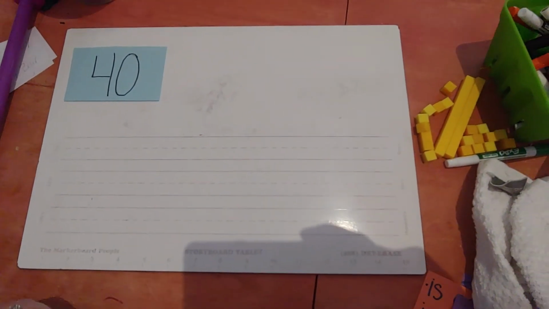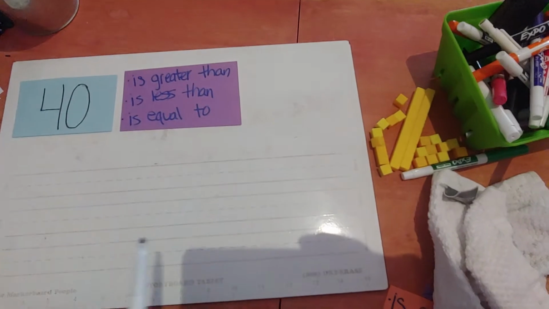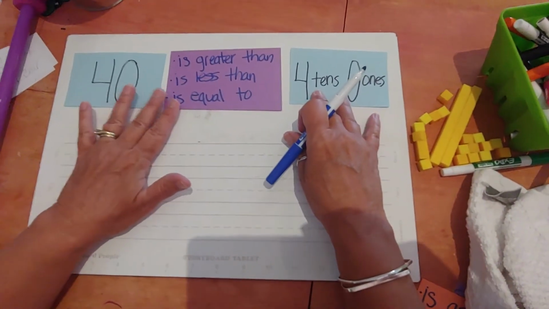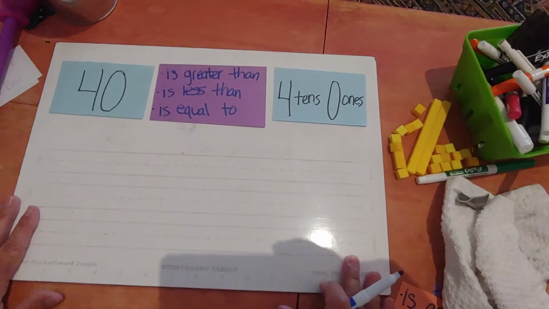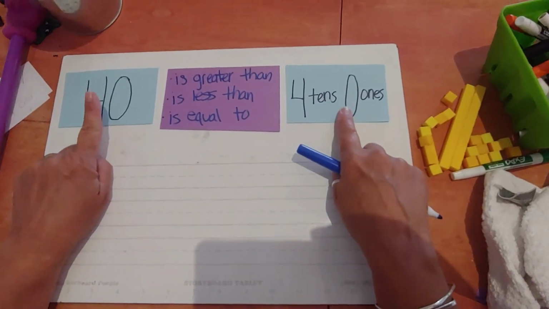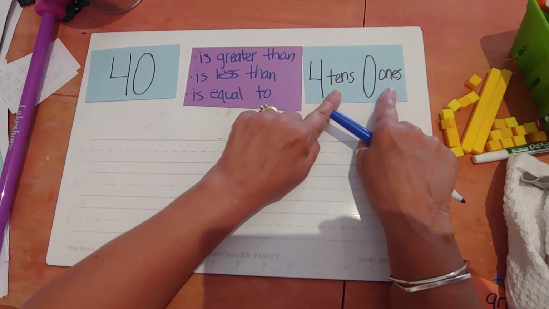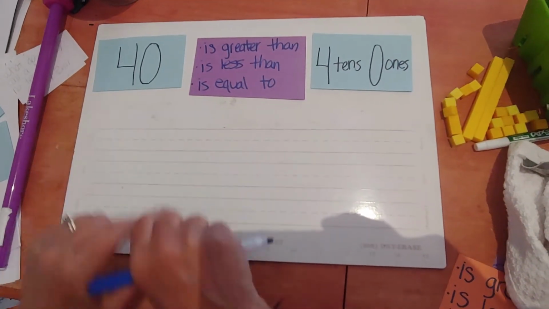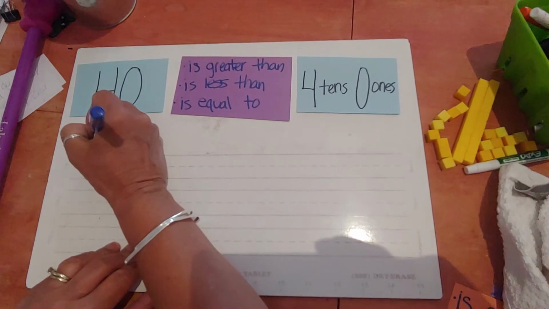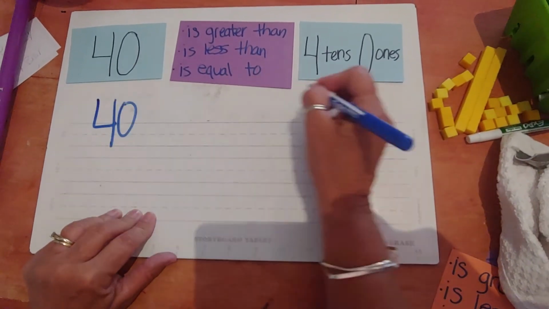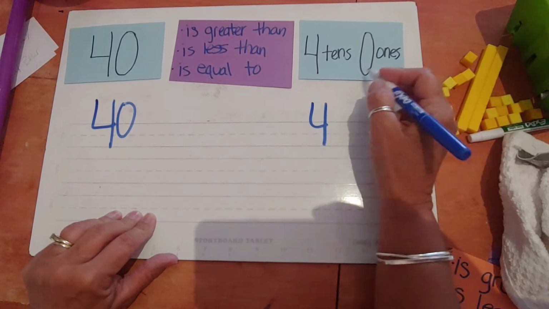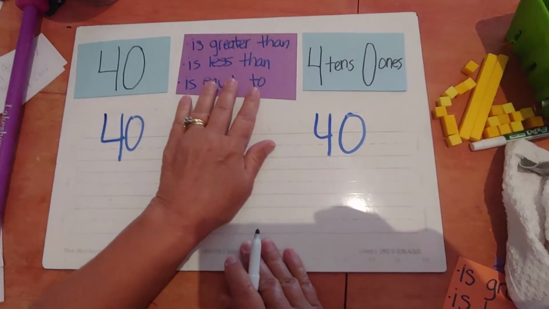And it looks like this. We have the number 40 and is greater than, is less than, or equal to, and then we have 4 tens and 0 ones. So again, we're going to make these two cards read the same. Is it going to be tens and ones, or is it going to be the number? We're just going to go with the number. So we're going to put 40 and then 4 tens and 0 ones is 40.